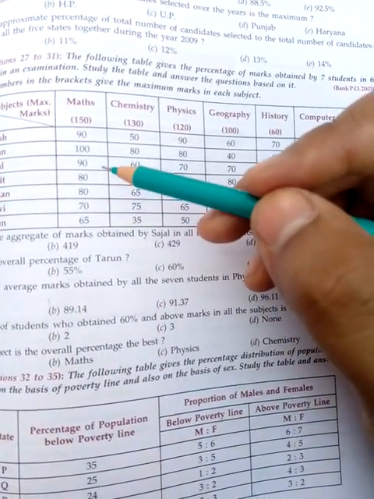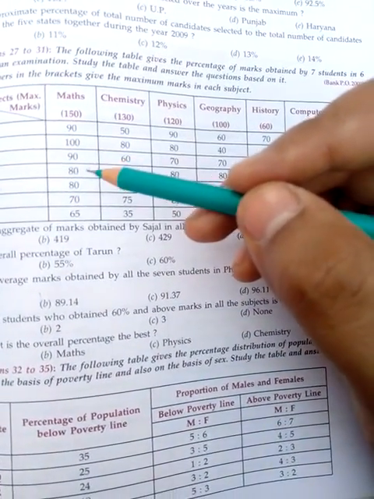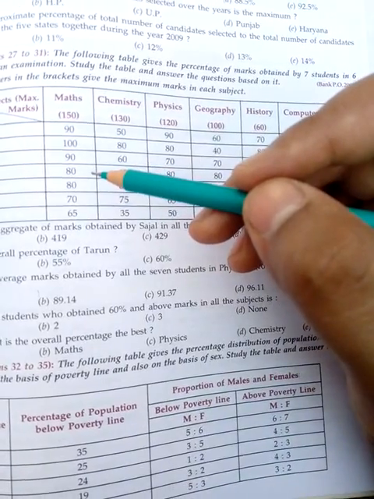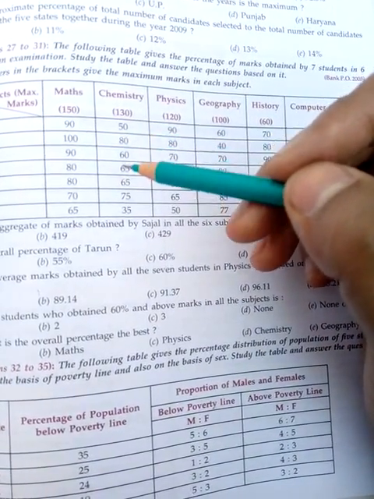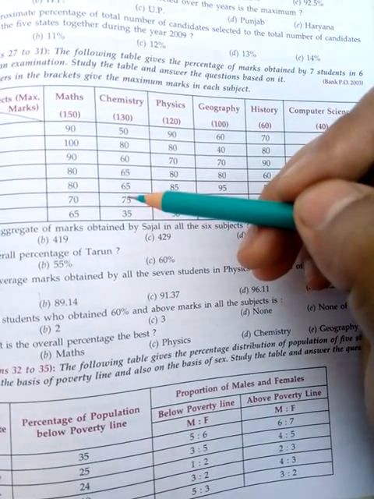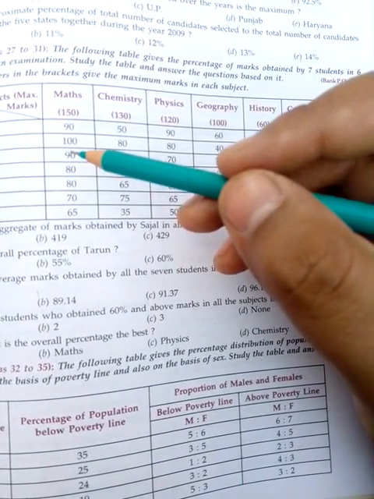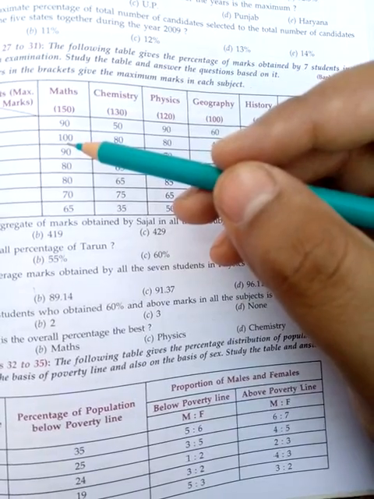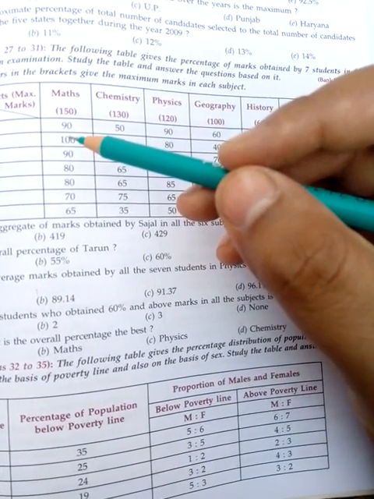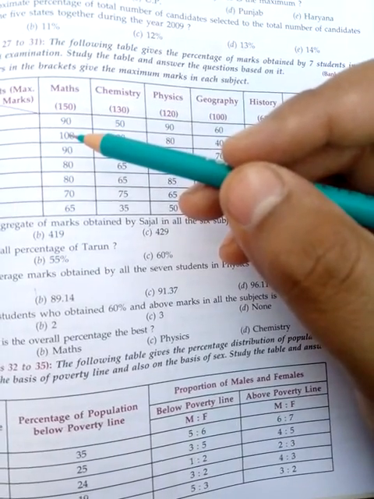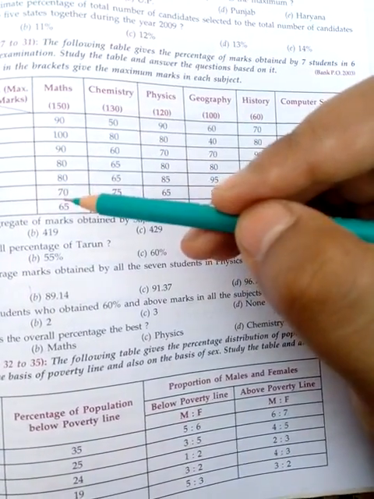If you look at the maths column, no one has got less than 65%, and in other subjects you can see 50 and other lower numbers. Also in maths there is 100% obtained by a student, and the other numbers are not low either: 90, 80, 80, 70.